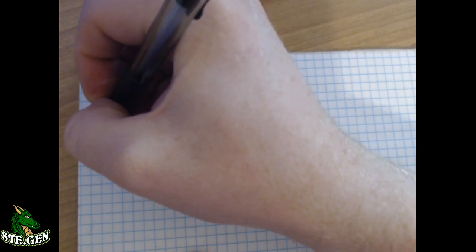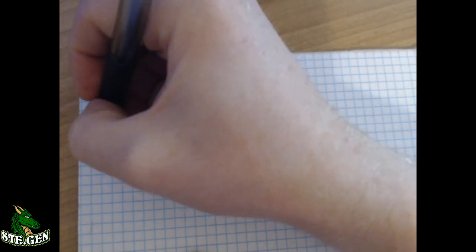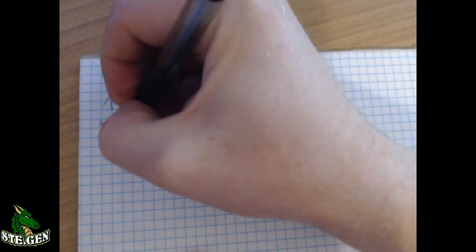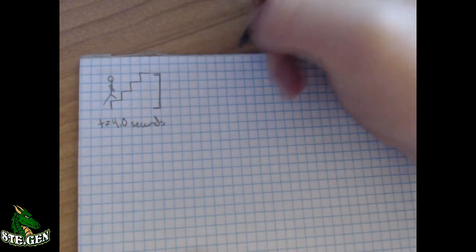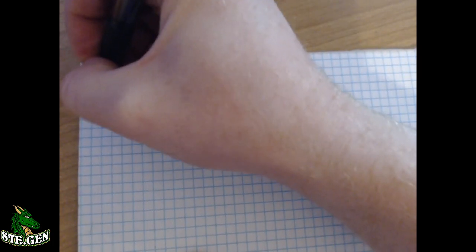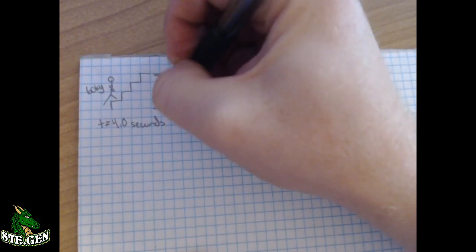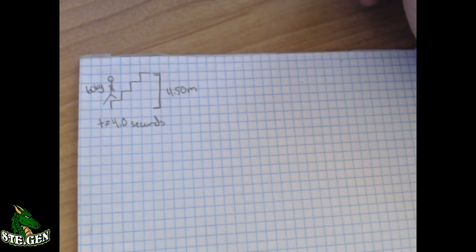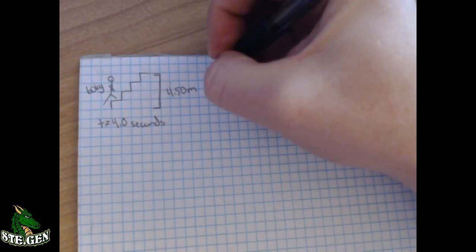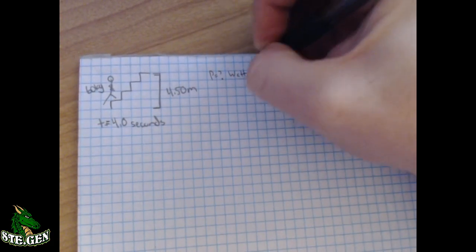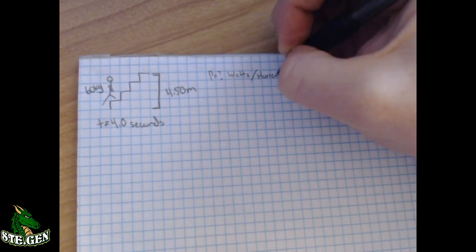He's running up the flight of stairs in a time of 4.0 seconds. And he weighs 60 kilograms. The height of the stairs is 4.5 meters. So a pretty short flight of stairs. 4 seconds actually makes a lot of sense. And then it says, what is the jogger's power in both watts and in horsepower?